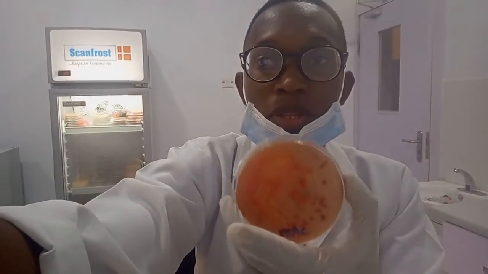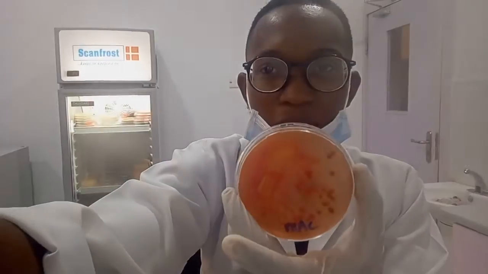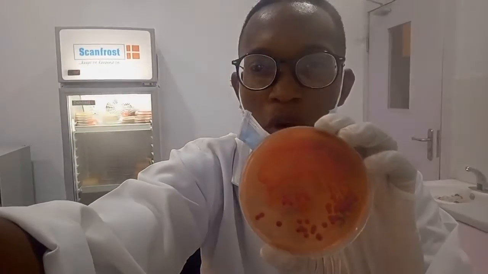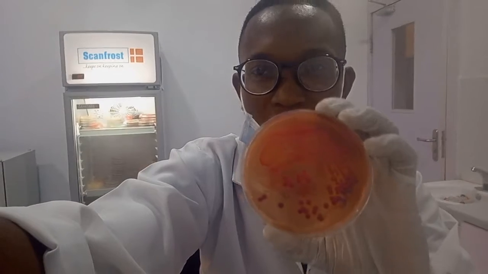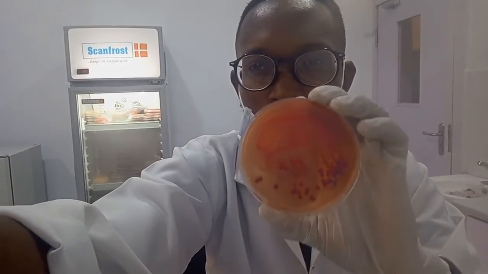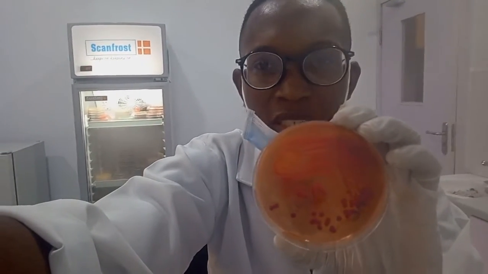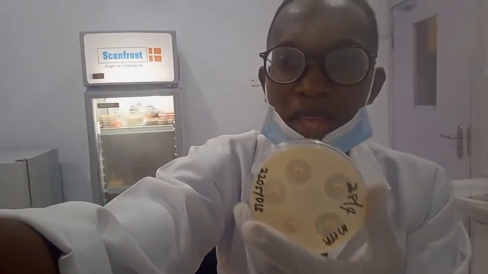So, for example, this is an agar plate that I'm holding here, and this particular plate has growth of organisms on it. When we have a growth like this, we want to identify which organism or which bacteria this is, and we also want to check which antibiotics are going to work for it. We call that process antimicrobial susceptibility testing. We do that on another plate.